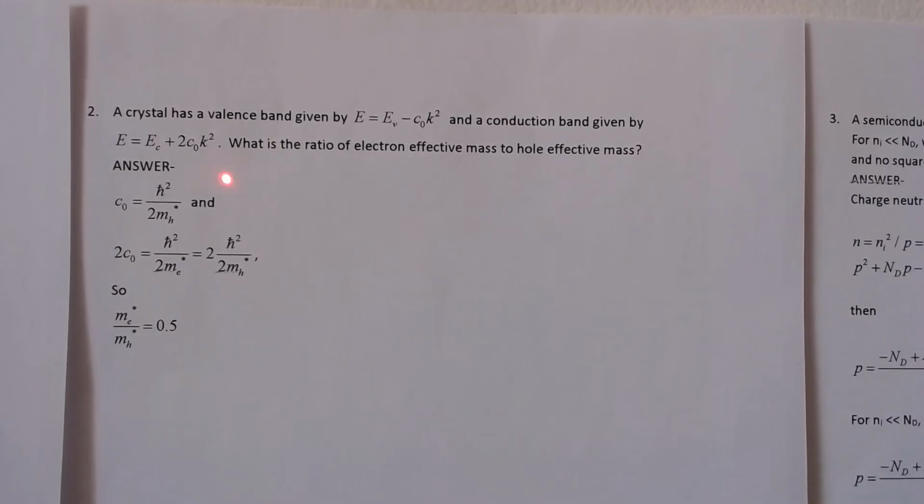Perhaps, so the equation is very simple here. Perhaps stepping back from things a little bit, it's maybe easier to just think about the fact that if the valence band is curving down at C naught and the conduction band is curving up at 2 C naught, well, that means that the conduction band is a lot more curvy than the valence band. And remember, what I said is that since the curvature goes as 1 over the effective mass, the curvier it is, the lower the effective mass.